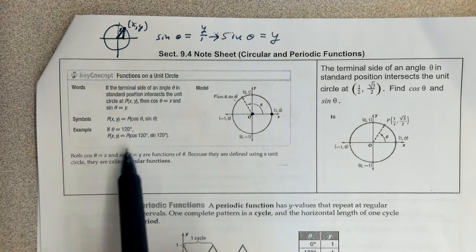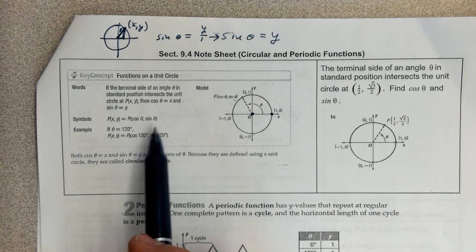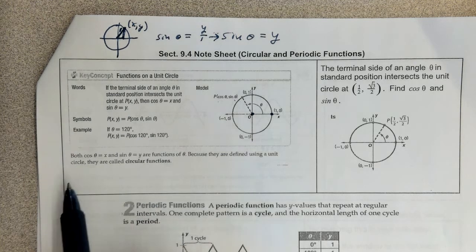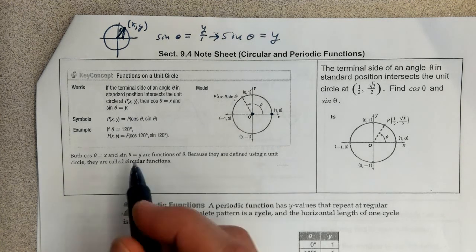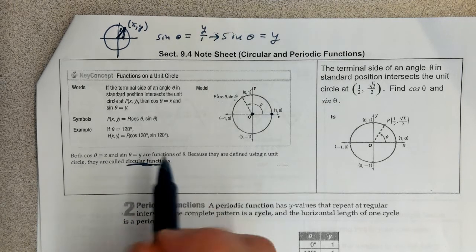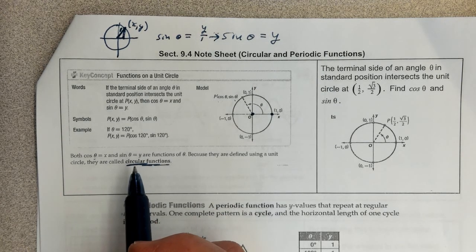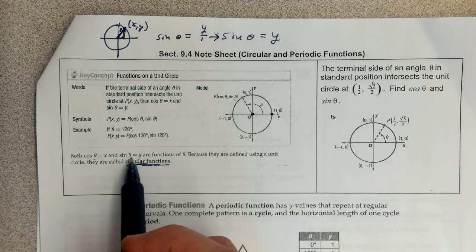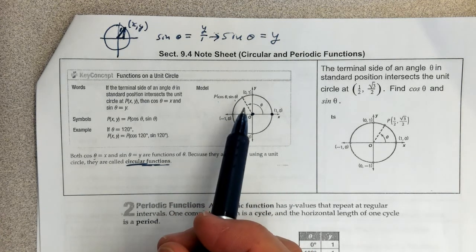For example, if theta is 120, then cosine of 120 is the x value, and sine of 120 is the y value. These are called circular functions, x equals cosine theta and y equals sine theta, because they're defined using the unit circle. Theta is an angle, y is dependent on an angle, and the angle occurs in the circle.